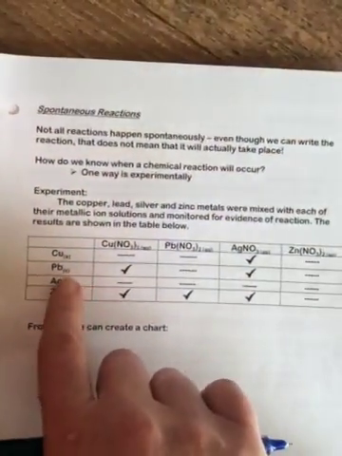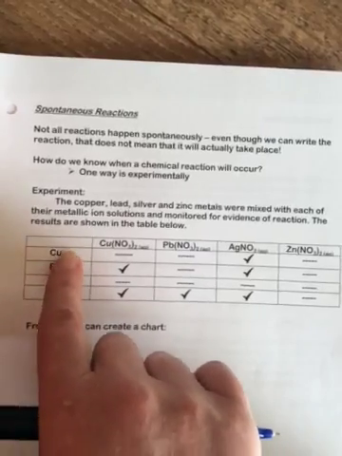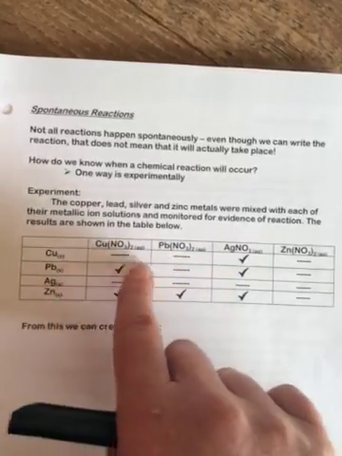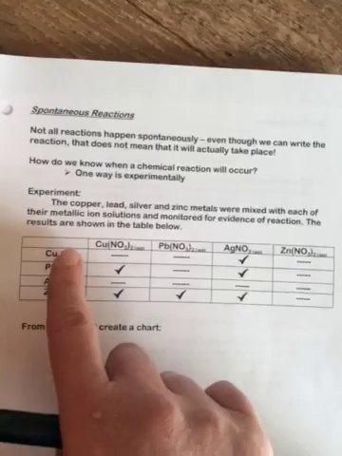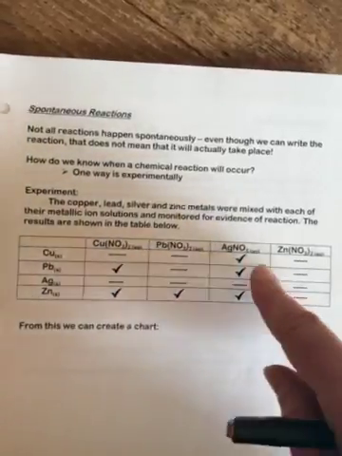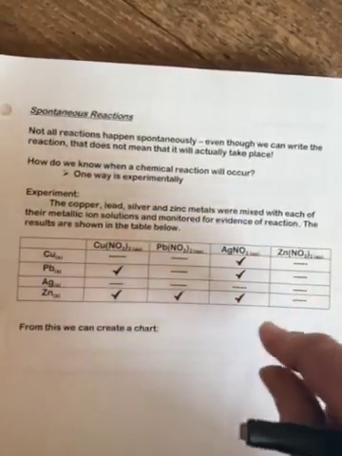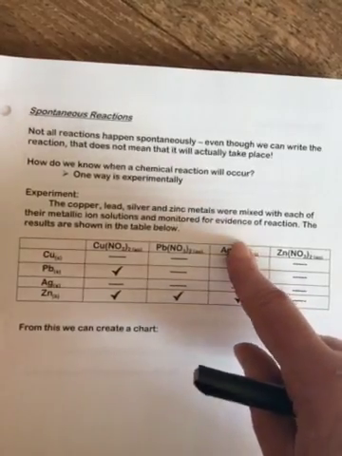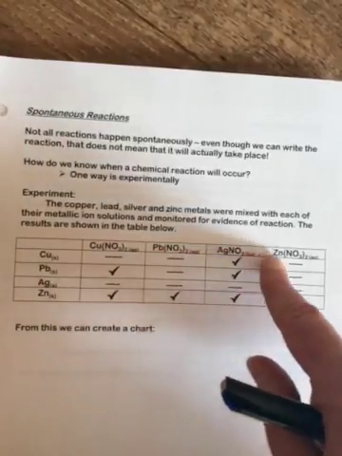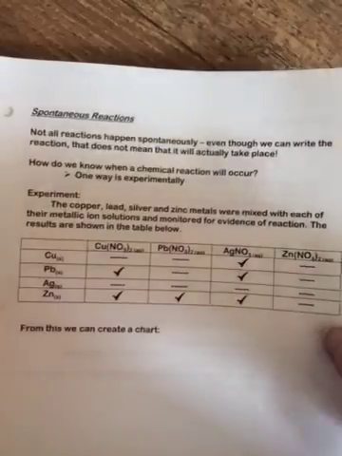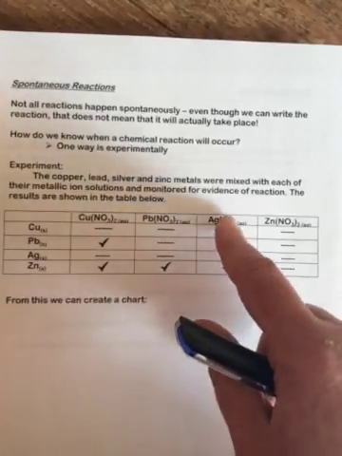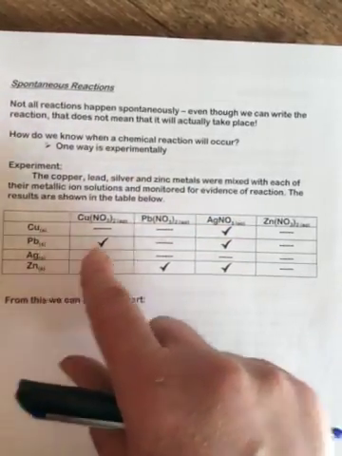So if you take a look at this, really all of these metals are being oxidized, right? If they react, they're being oxidized. They're becoming their metal ions. So if they're being oxidized, then these guys are the oxidizing agents. And so we could look to see which one of these is the strongest oxidizing agent. And remember, we're ignoring the NO3. It's a spectator, so it's the Cu2+, Pb2+, Ag+, Zn2+ that will be the oxidizing agents. Which one is the strongest oxidizing agent? The one that causes the most of these to react.